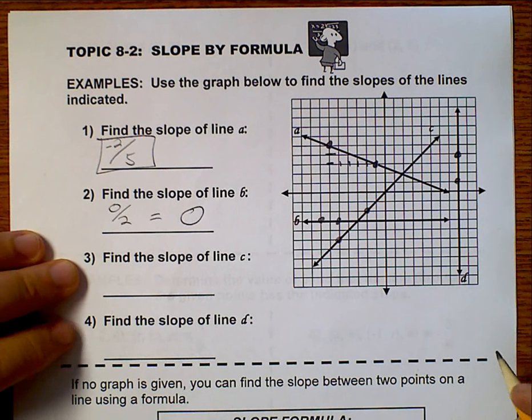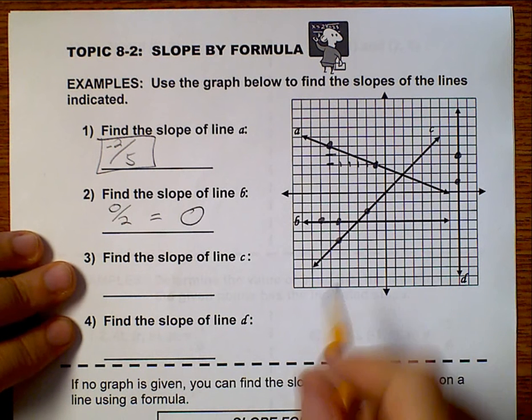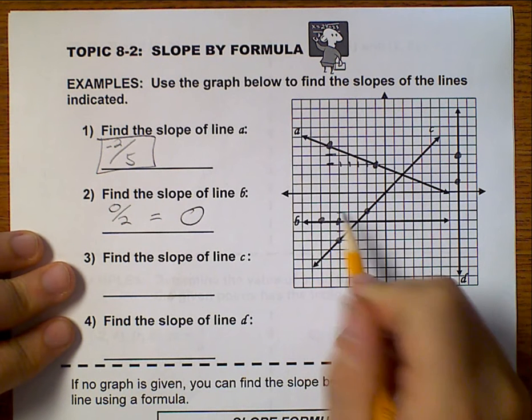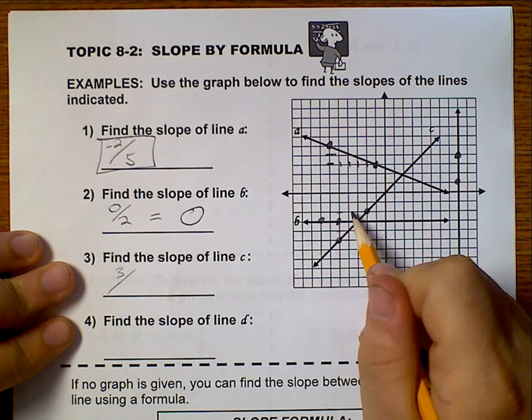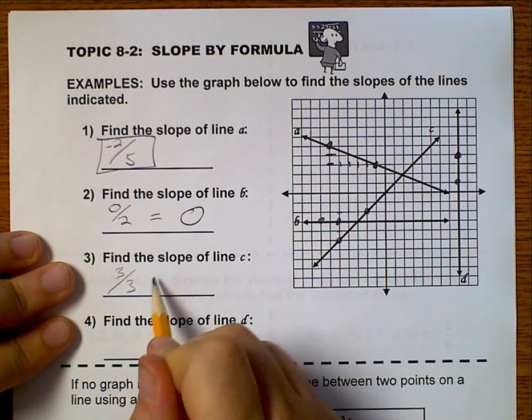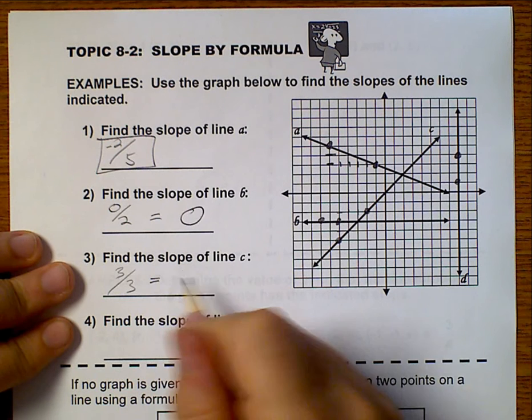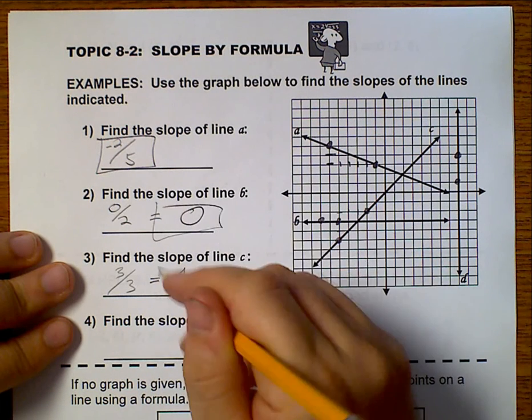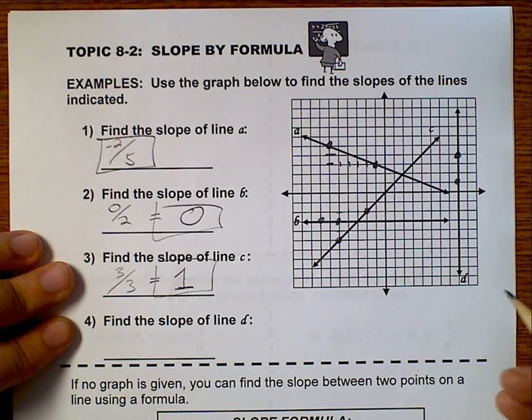Let's go ahead and move to line C. With the points I've chosen, we're going to go up 1, 2, 3. Then we're going to run 1, 2, 3. And 3 over 3 is just another way of saying 1. So here we have a slope of 1.